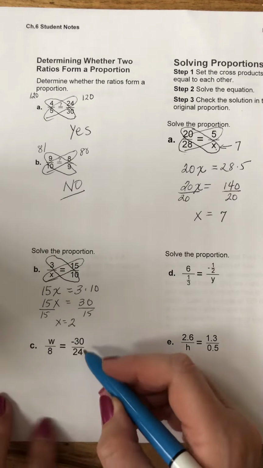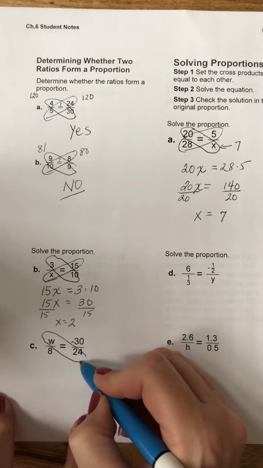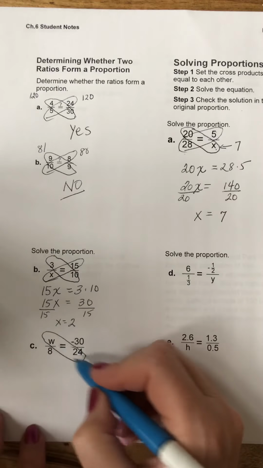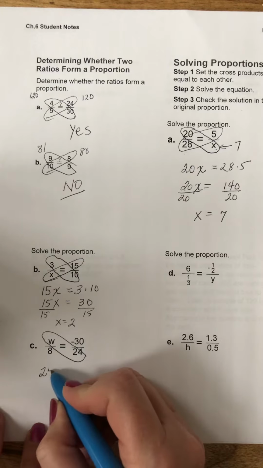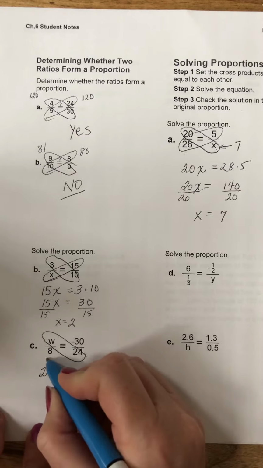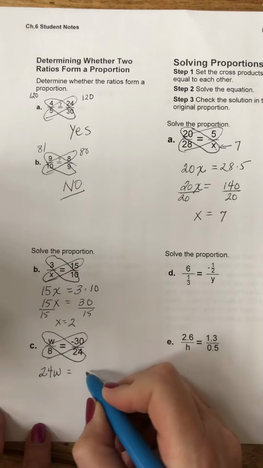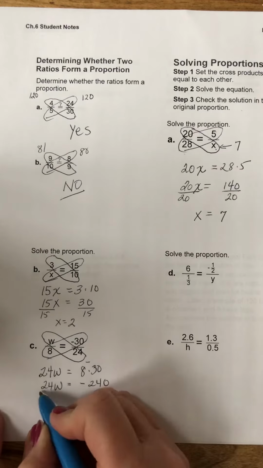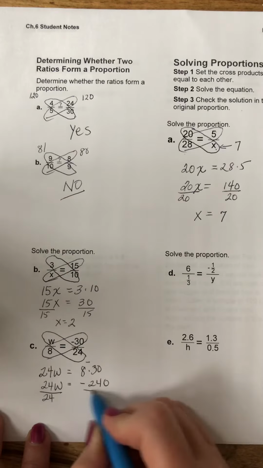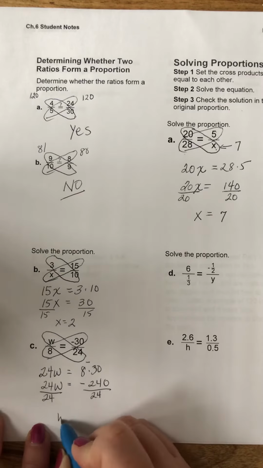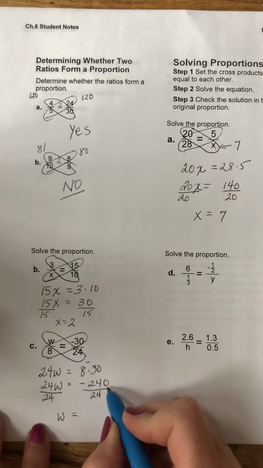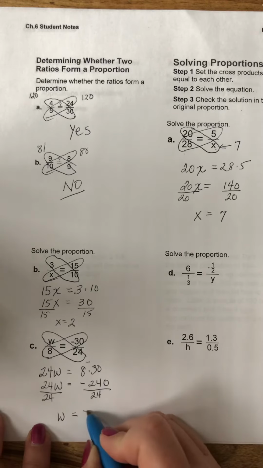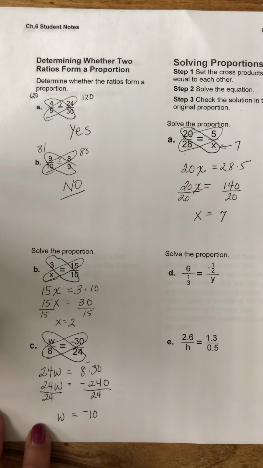In letter C, I'm going to start with the cross product that contains the variable: 24w equals 8 times negative 30. So 24w equals negative 240, and dividing by the coefficient 24, negative 240 divided by 24 is negative 10.